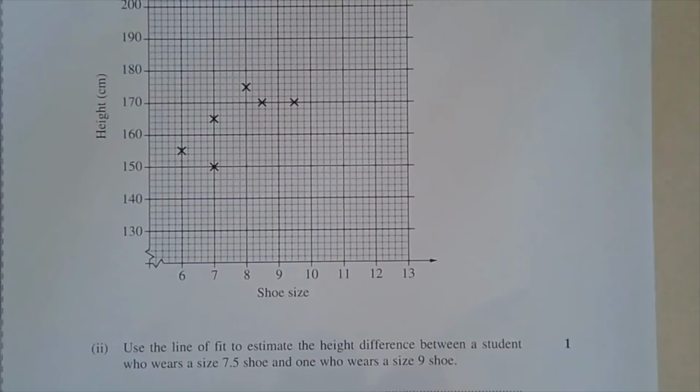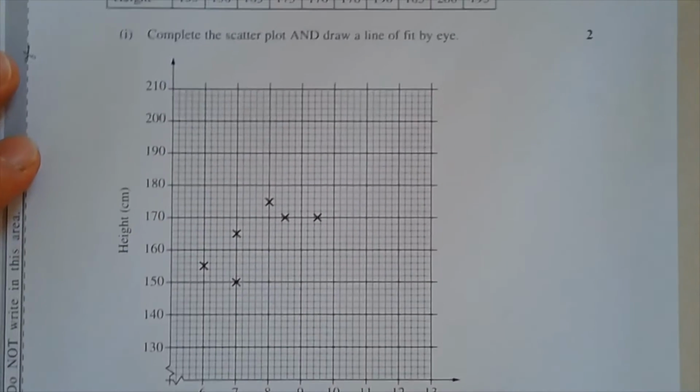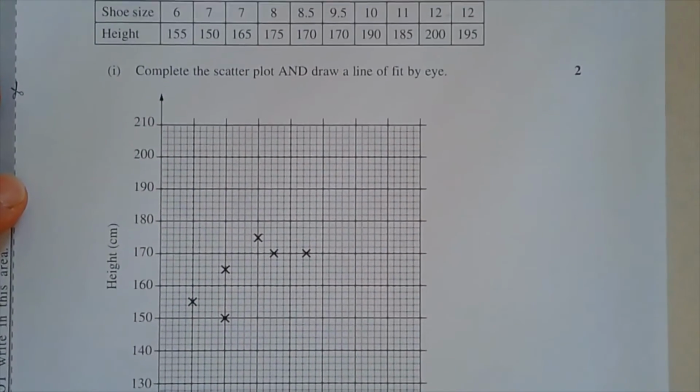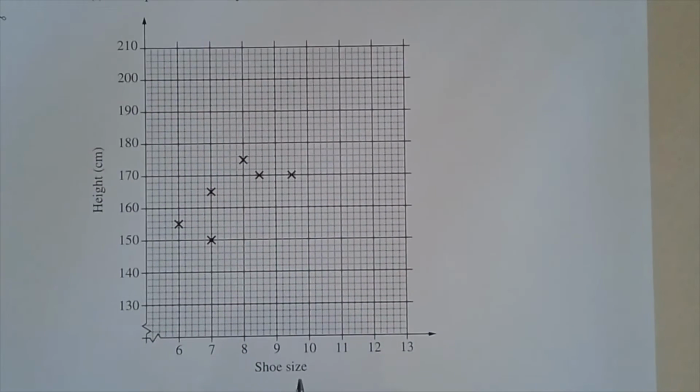Just by looking at these points, we can clearly see that a correlation coefficient of 1 is a perfect correlation, where all the points would lie on the line. But we need to draw the line first and just show it at least. So let's do part 1. Complete the scatter plot and draw a line of fit by eye. Okay, and I might just zoom out for this.